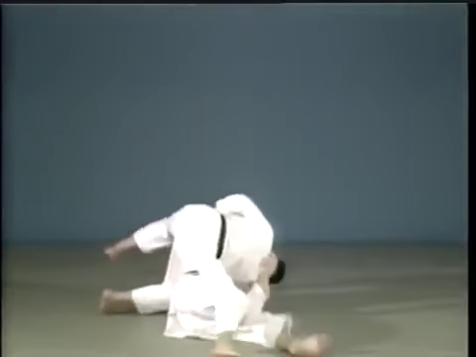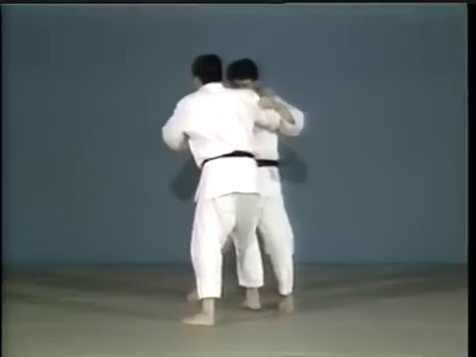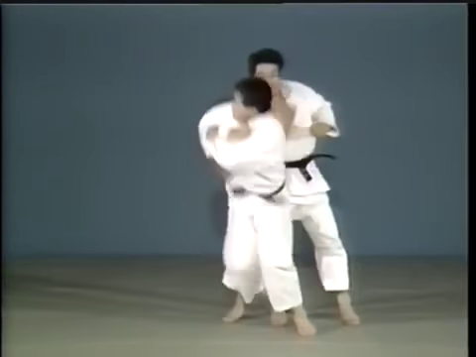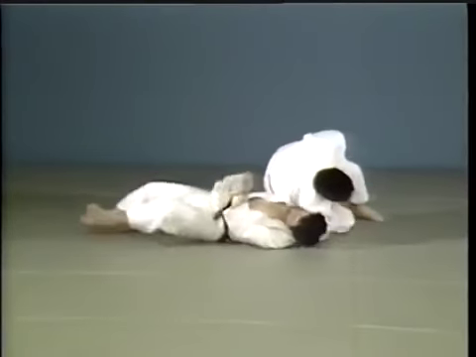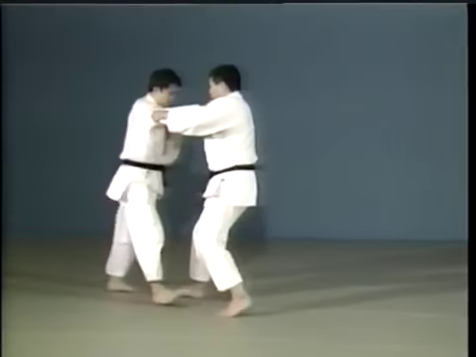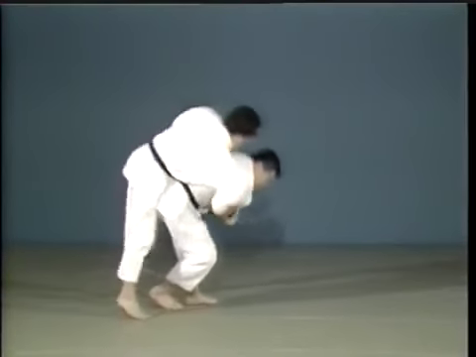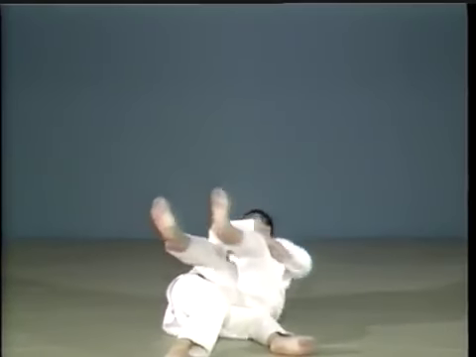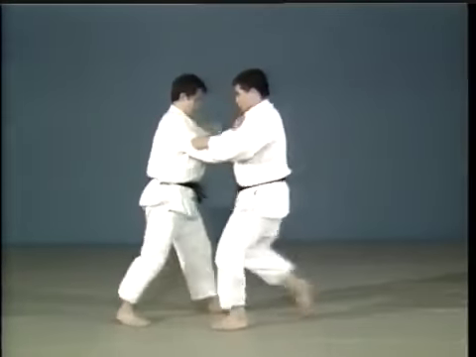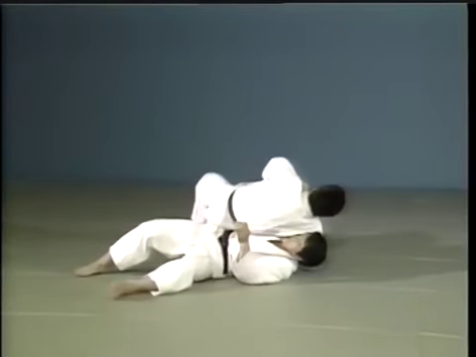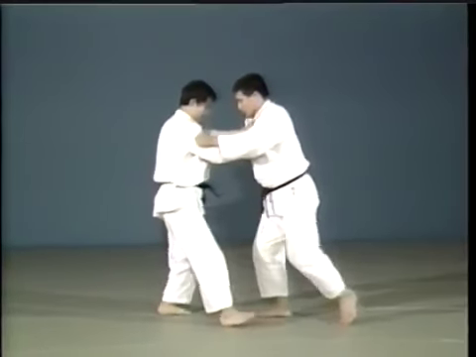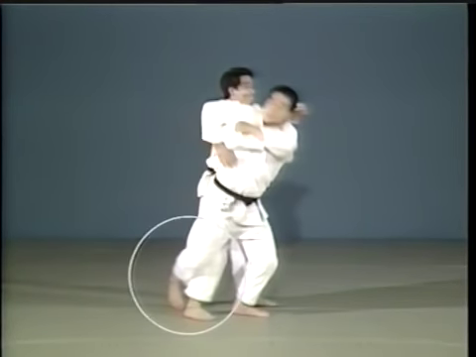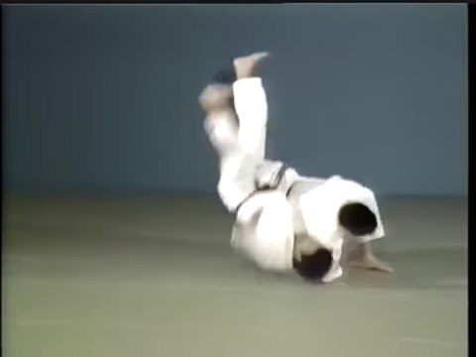Placing your hip next to your opponent, but not so deep, and throwing him. This is also soto makikomi. Here's soto makikomi, where you first step in with your feet. You can also step sideways in a large motion outside your opponent's right foot to wrap him around.